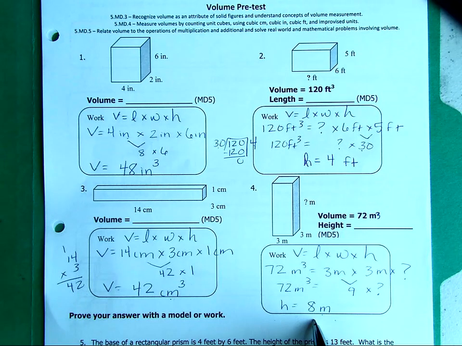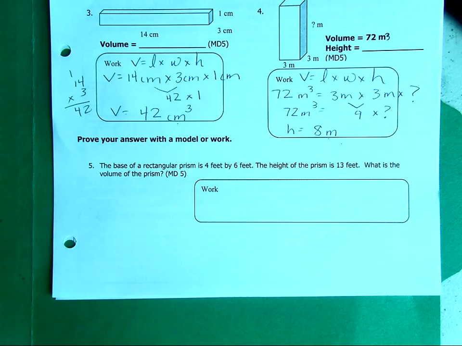Number 5. The base of a rectangular prism is 4 feet by 6 feet. The height is 13 feet. You can draw a picture if that helps you think about the problem. I have 4 feet. The width is 6 feet. And then the height is 13 feet. That, of course, is not drawn to scale. It's just a quick sketch.